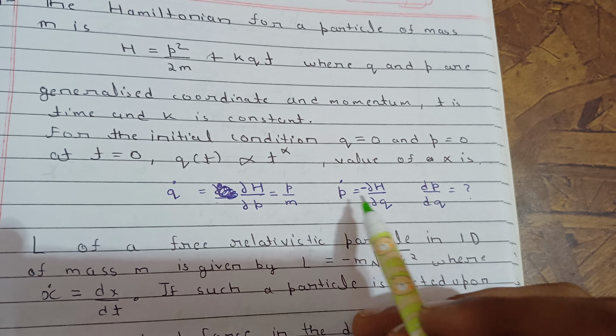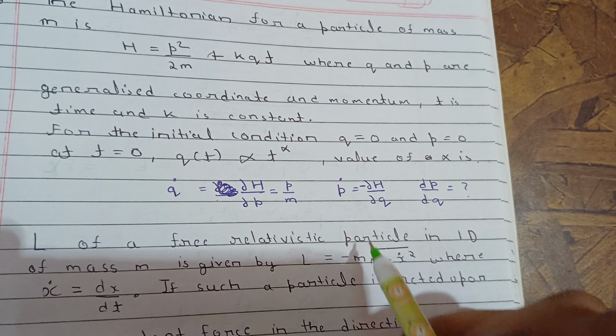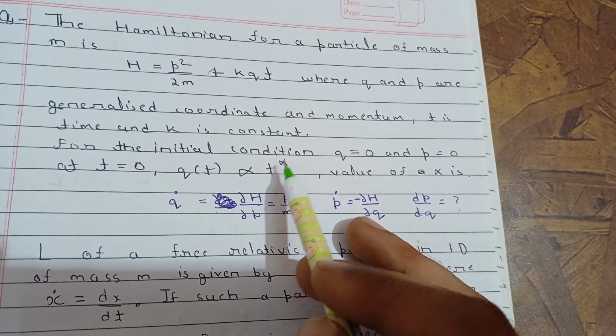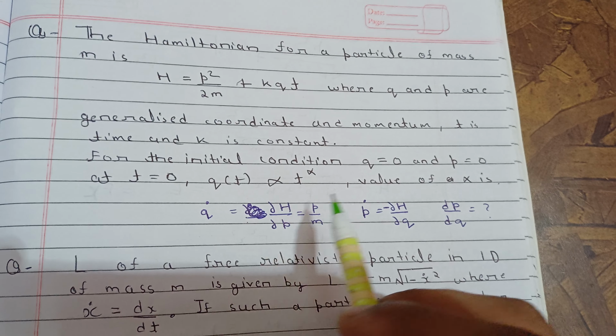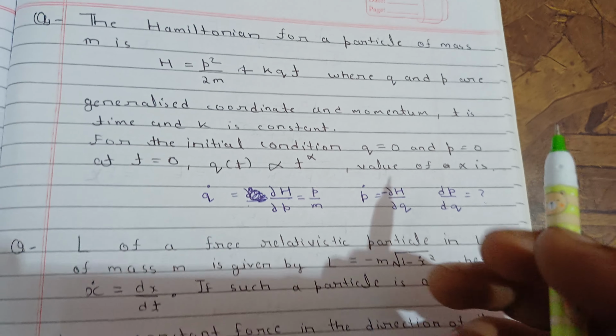You will find p dot also, using the second equation of motion for the Hamiltonian, del H by del q, which gives you dp over dt. Now you have dp over dt and dq over dt. Using these two relations, dp over dq can be found. Then you have a relation between p and q, you substitute p in terms of q, and then you can solve this equation. You will get q(t) is proportional to t to the power something, maybe 3 or 4, so alpha will be that answer. You can see my last lecture, where you have this kind of question, and you can solve it.